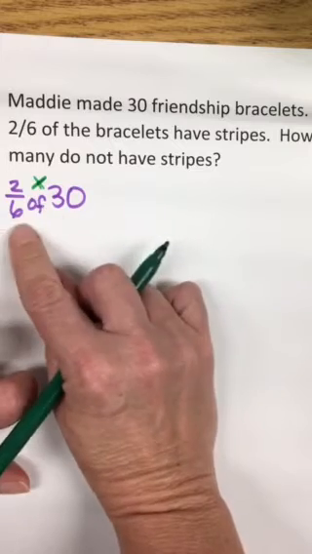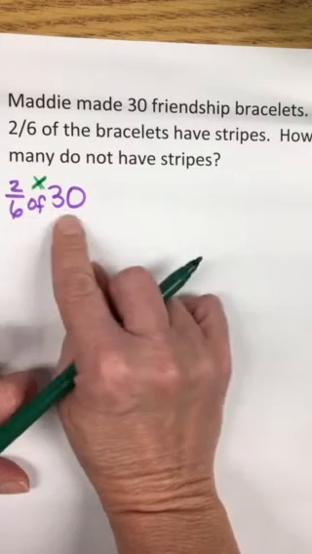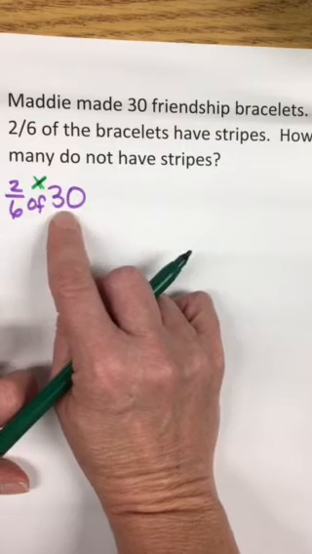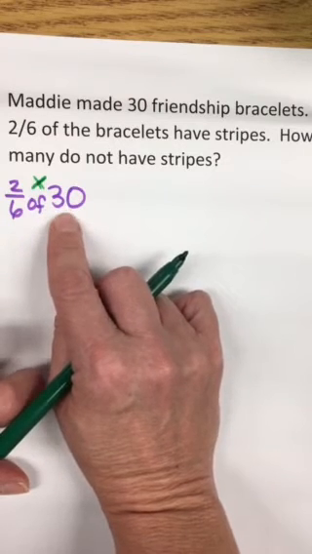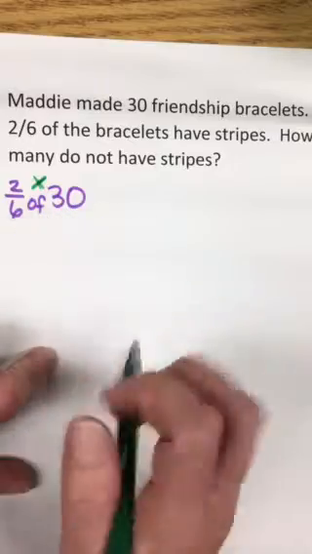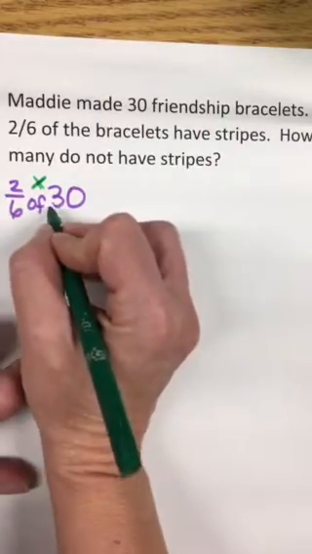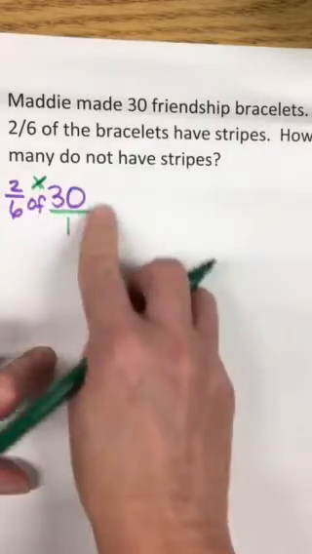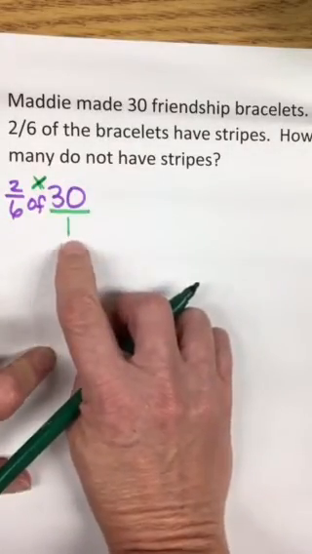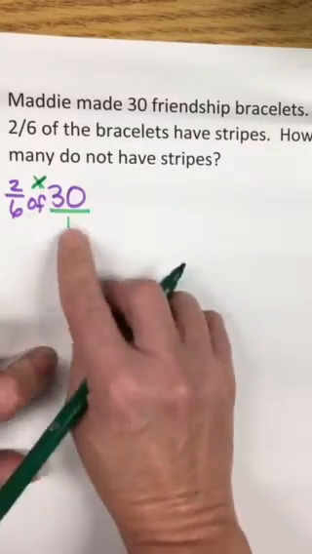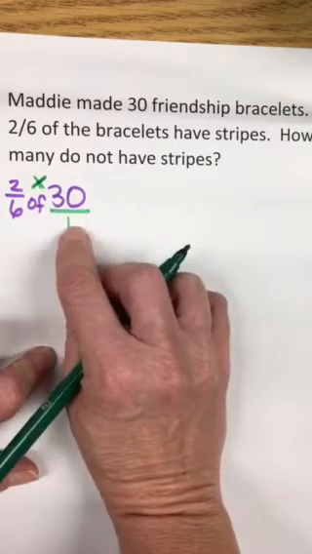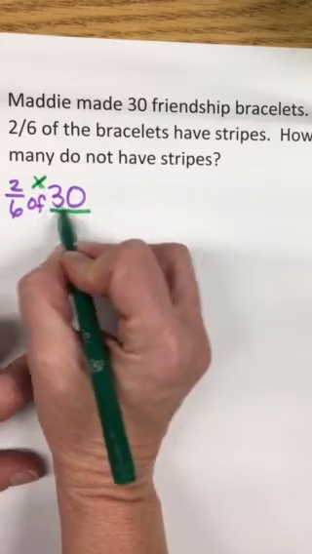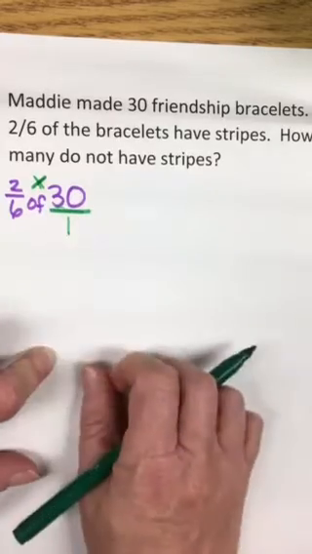Now, can I multiply my fraction times a whole number? There are ways to do that, but in most cases, mathematically, what we want to do is be working with two fractions. We know if we put that 30 over a 1, we have now turned this into a fractional unit. Does not change the value. 30 over 1 is still 30 because 30 divided by 1 equals 30.